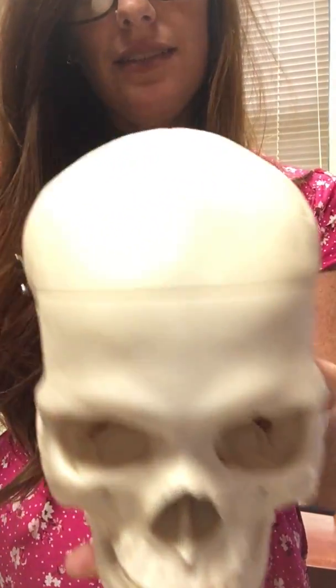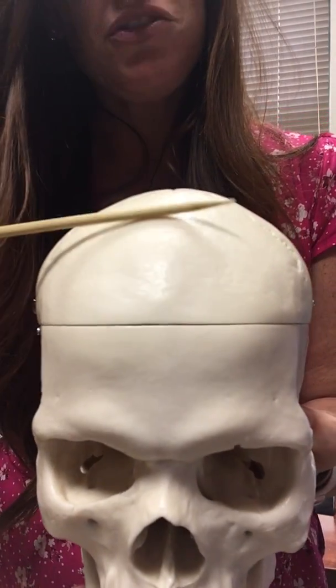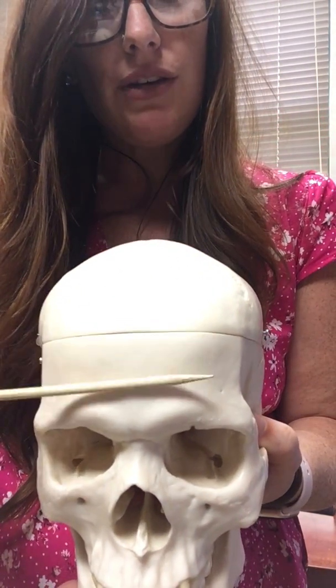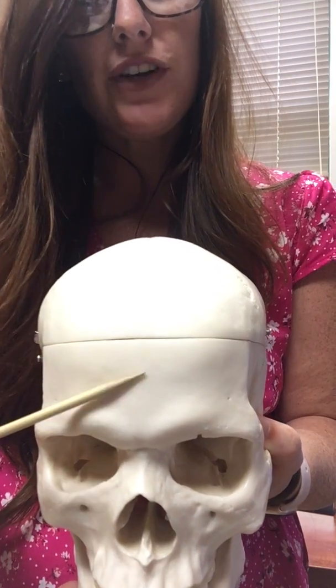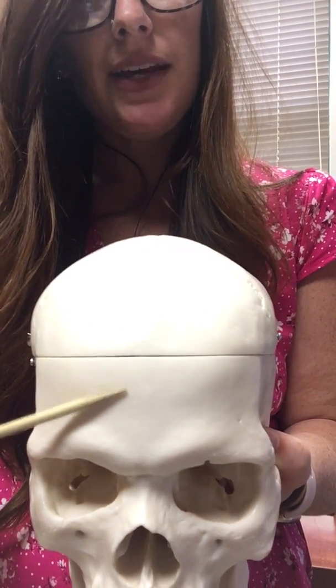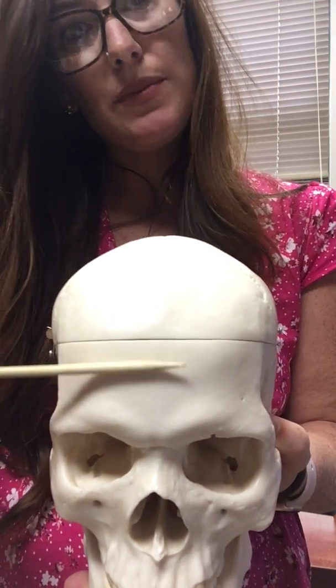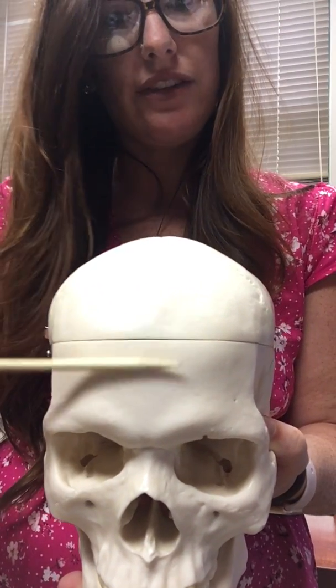So we can see here, hopefully the light's not too bright, you can see the frontal bone. Probably the first thing you notice is the forehead, right? So the frontal squama, forehead. And squama, you remember squamous always means flat, so you're looking at the flat part of the forehead.